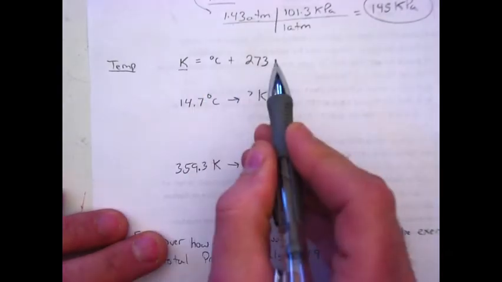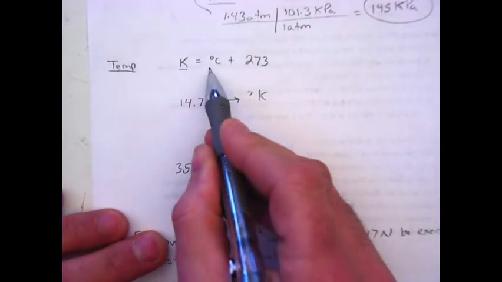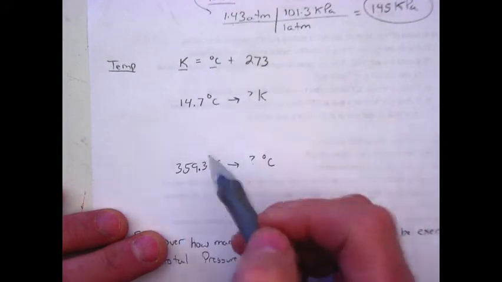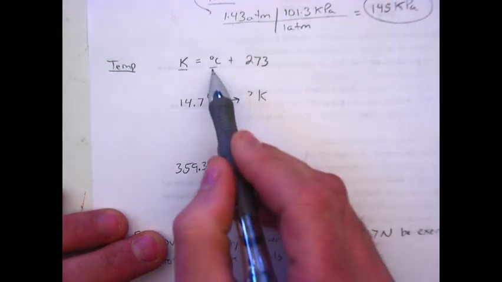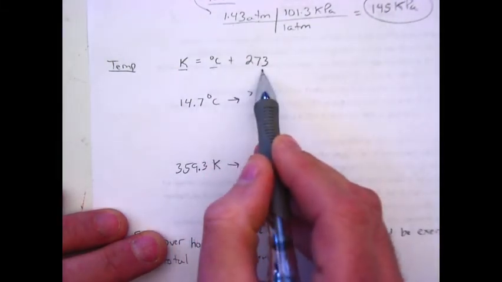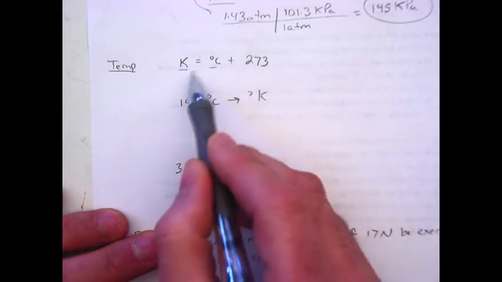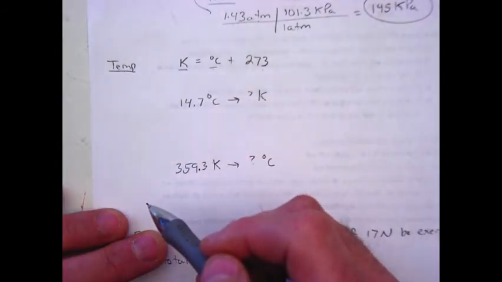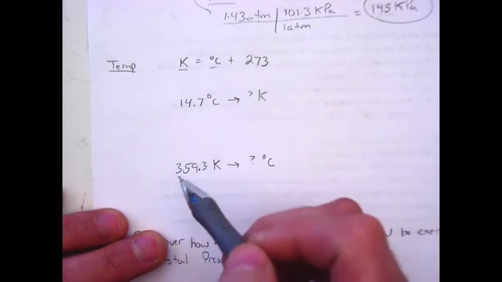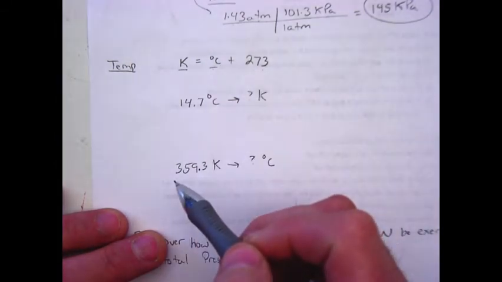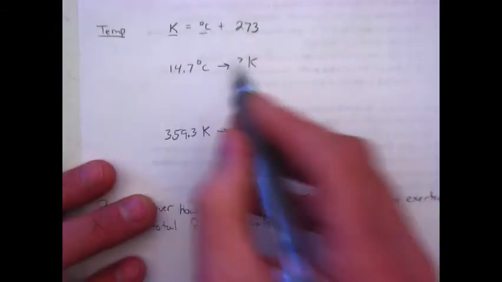Now, for temperature conversions between kelvins and degrees Celsius, the basic equation is this. The temperature in degrees Celsius plus 273 will give you the kelvins. If you're trying to go from kelvins back to degrees Celsius, you simply subtract 273.